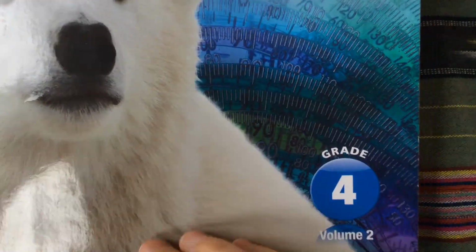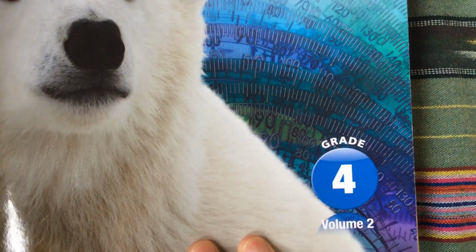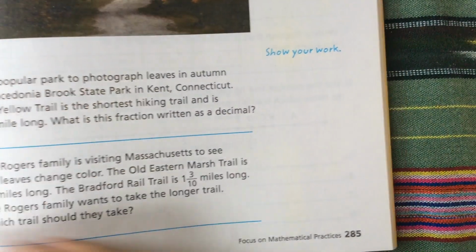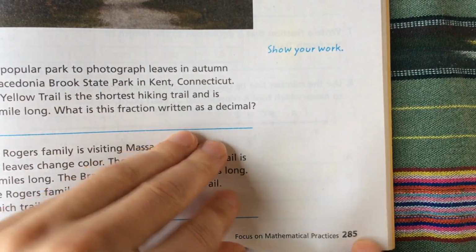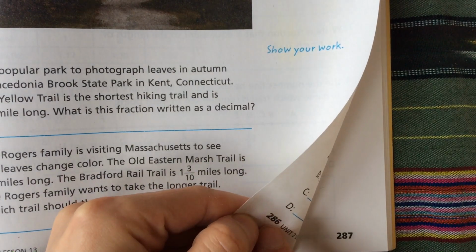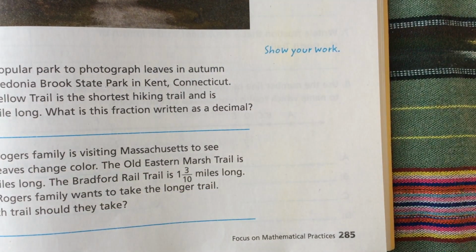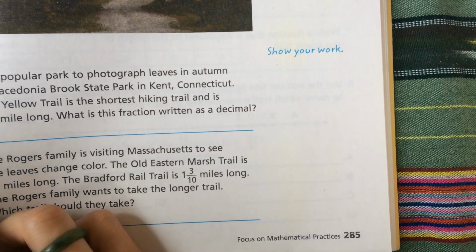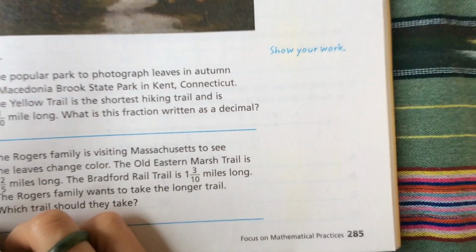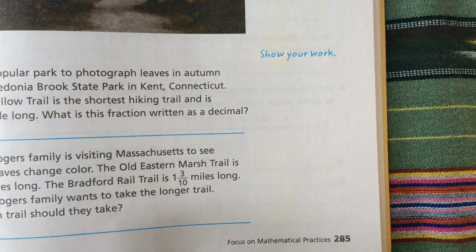All right, so for math today, you'll need your workbook volume 2, and please open up to page 285. And we're going to be doing page 285 and 286. If you do not have your workbook, then you can use a scrap paper. And these questions are word problems, but I think they should be fairly manageable.